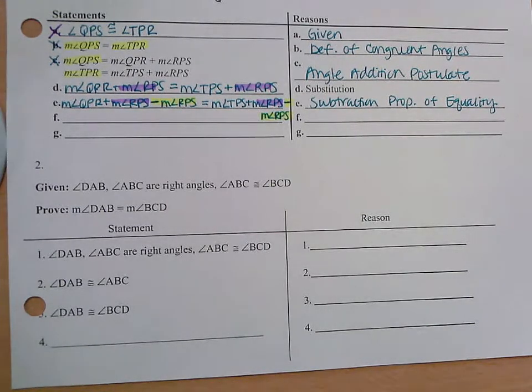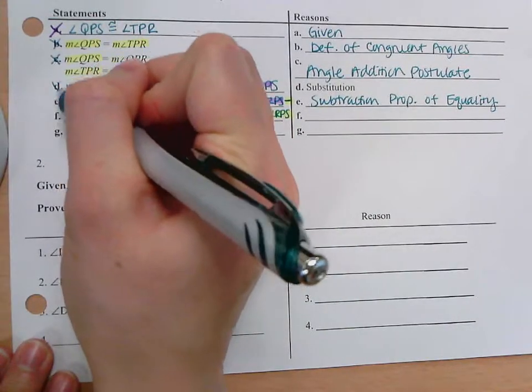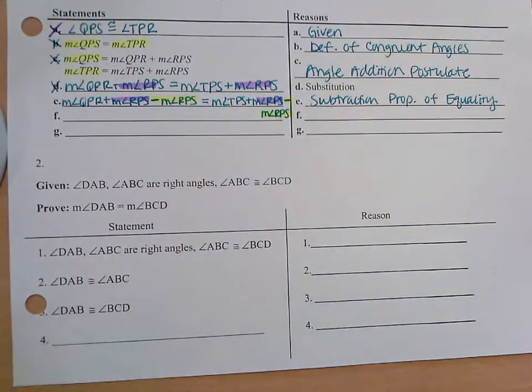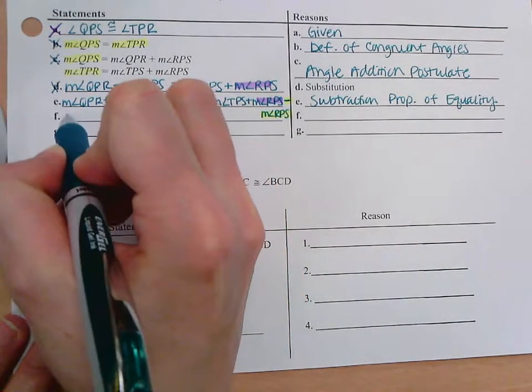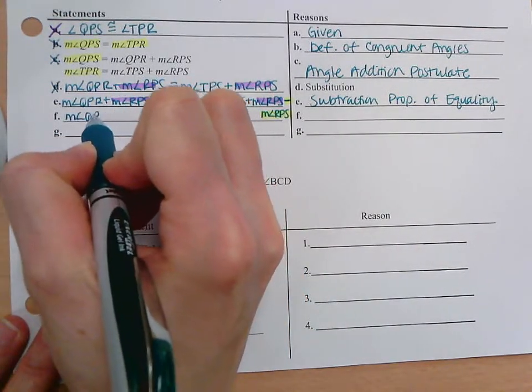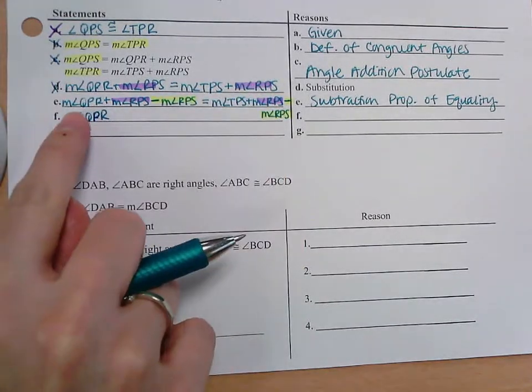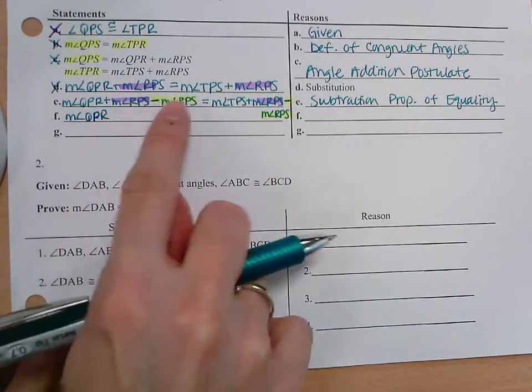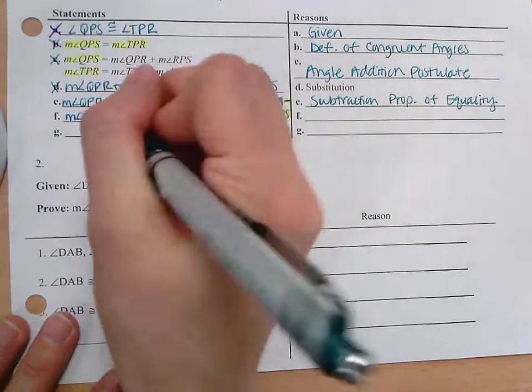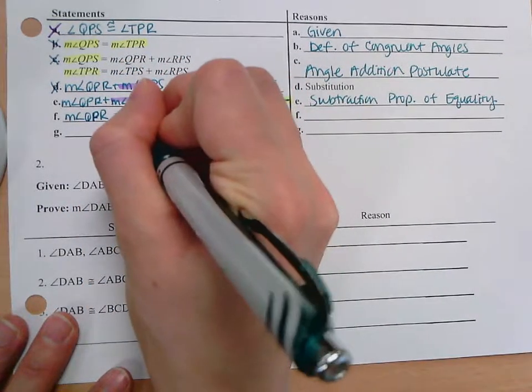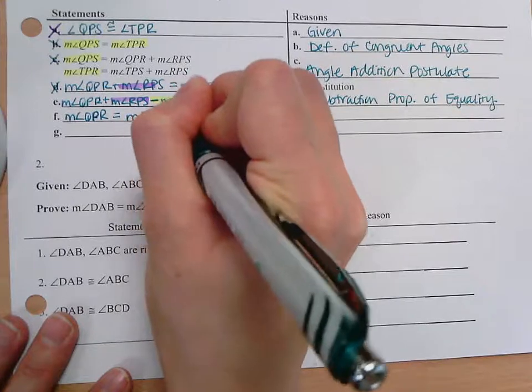I know I'm leaving you time to write things down, but I just want to make sure that we're on the same page. Now, when I subtract that from both sides, so I used line D, now from line E, when I subtract that from both sides, what am I going to be left with? Kylie? Yes, so measure of angle QPR, so this angle here that's left unhighlighted because the purple and the yellow are canceling out, should equal, on the other side, I still have measure of angle TPS.